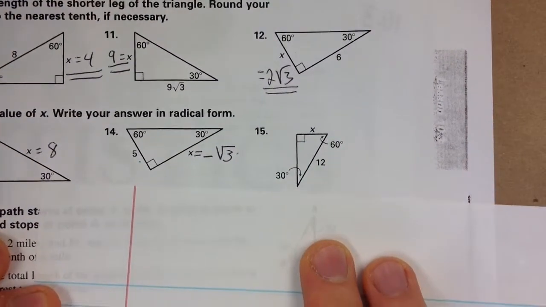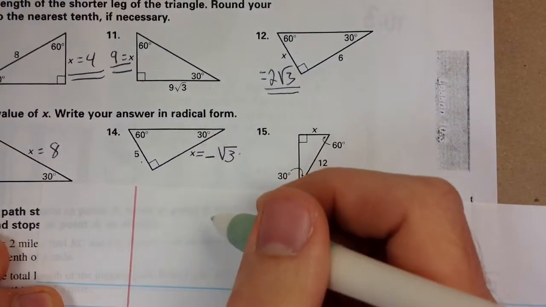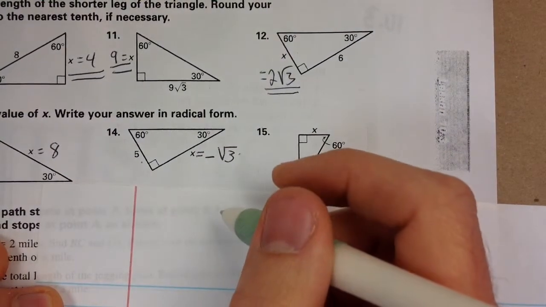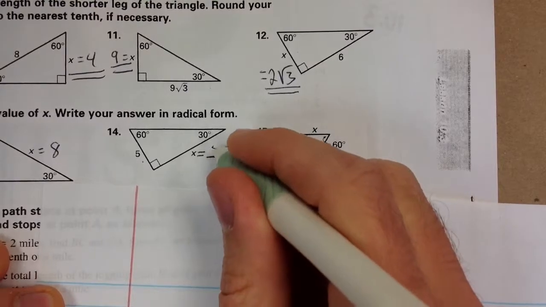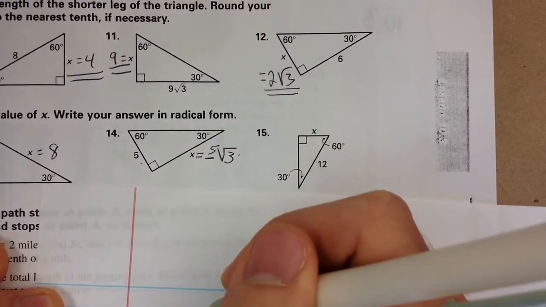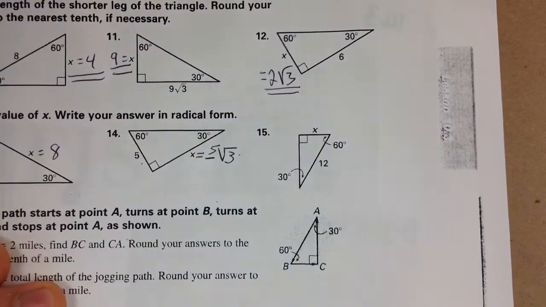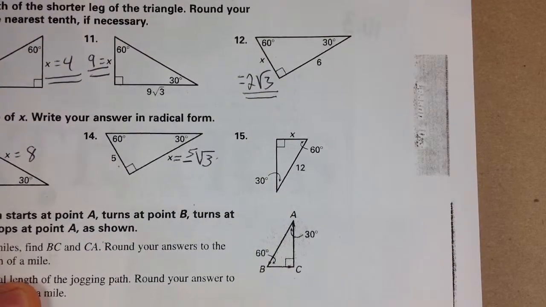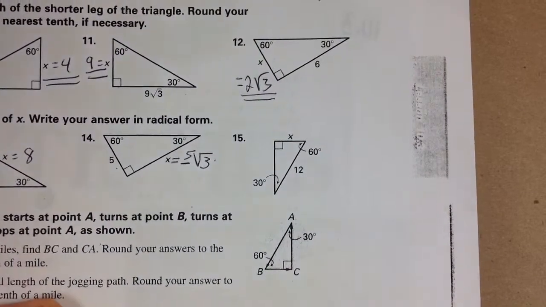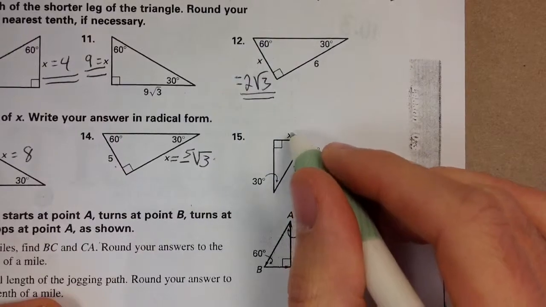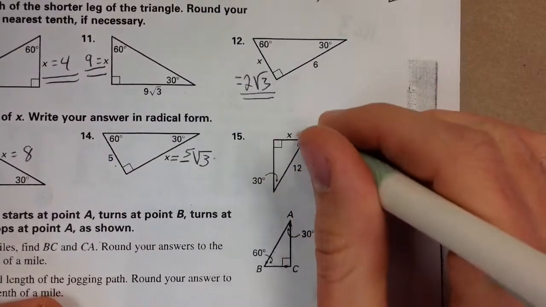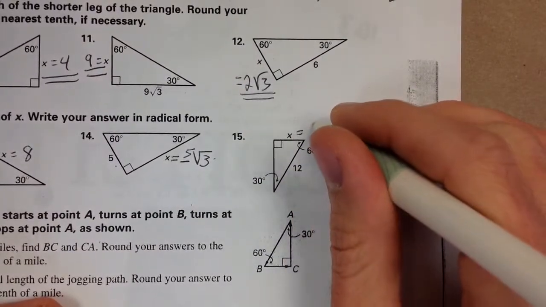And then the other side where I said it's like the square root of 3 would be 5 and square root. Agreed. Nakia, 15, 6? Agreed. Half of the longest side.